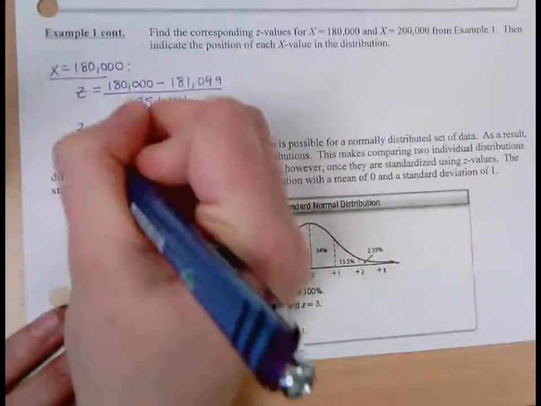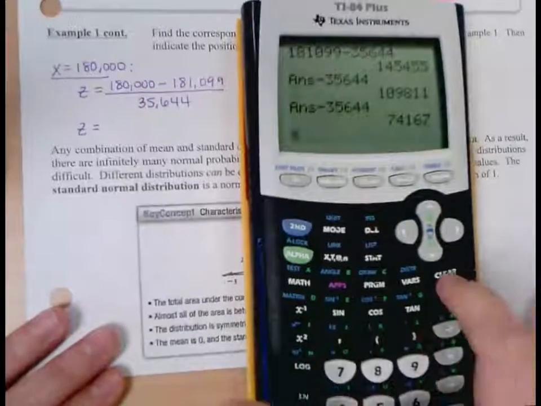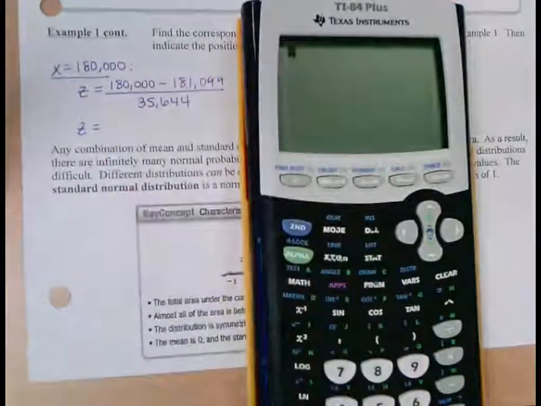You could calculate this on any calculator.